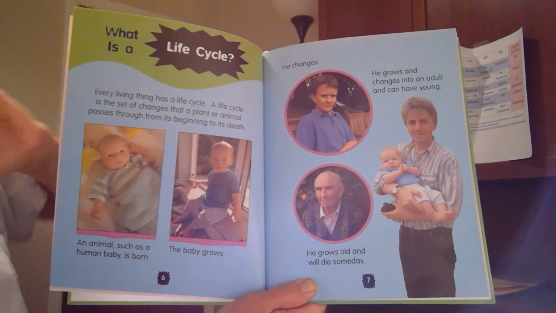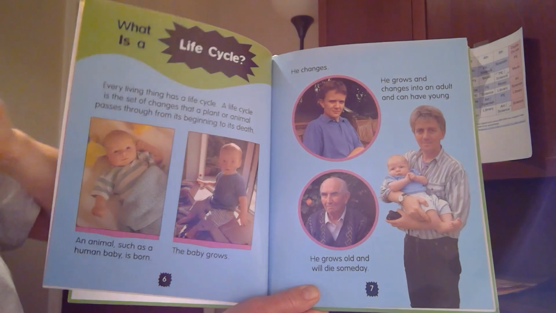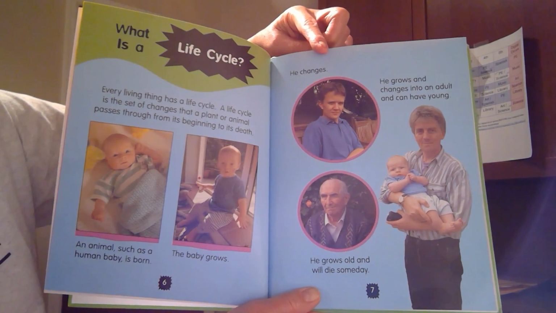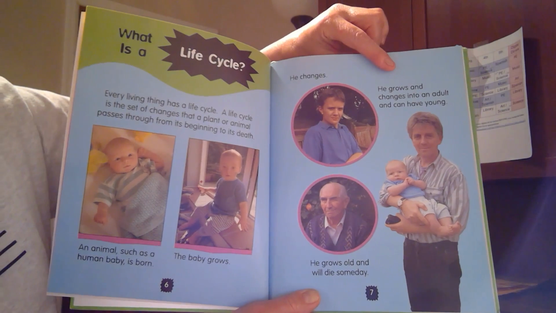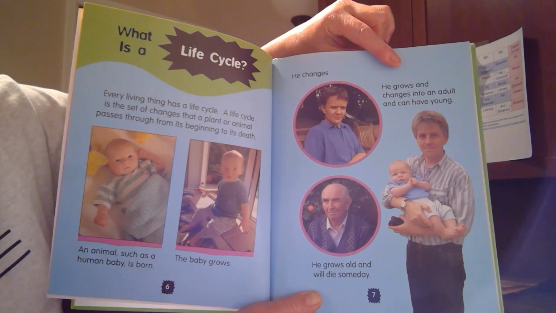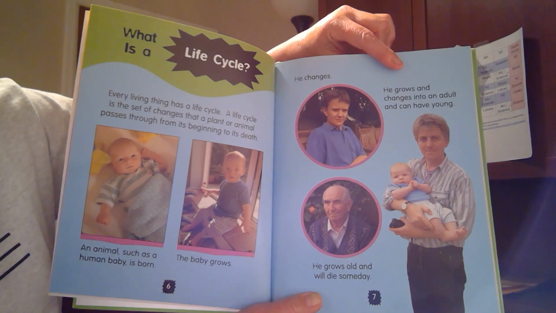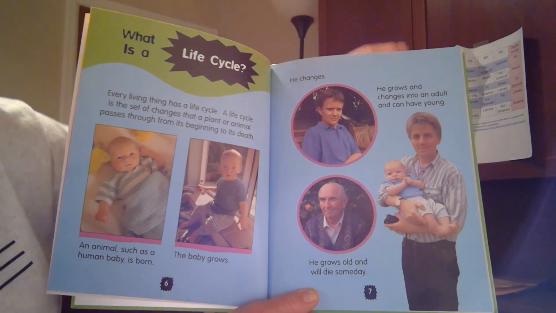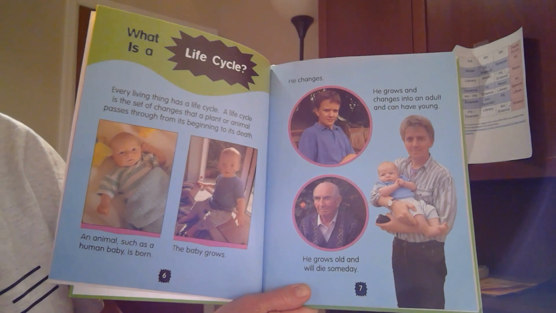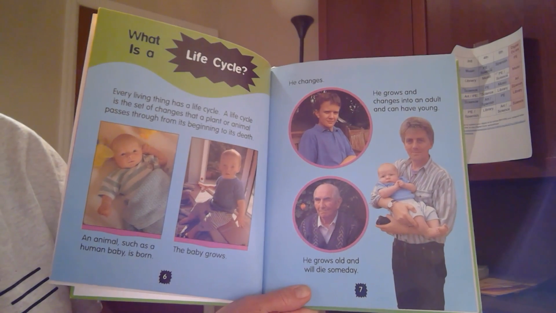The baby grows, changes, continues to grow and changes, and becomes an adult. The adult can have young. The adult continues to grow old and will die someday.